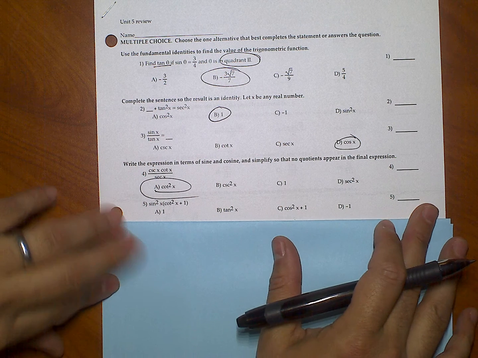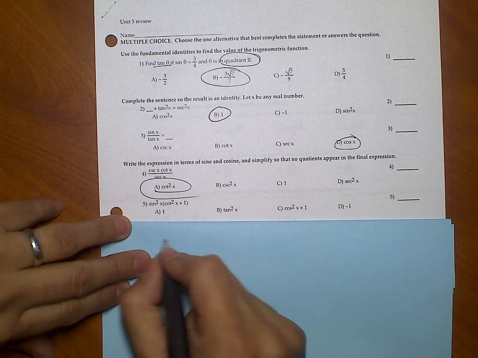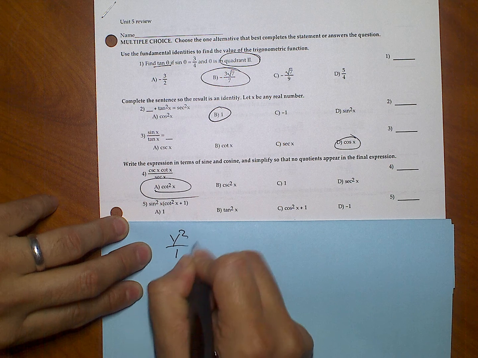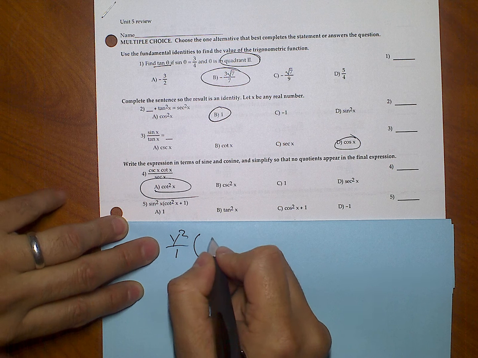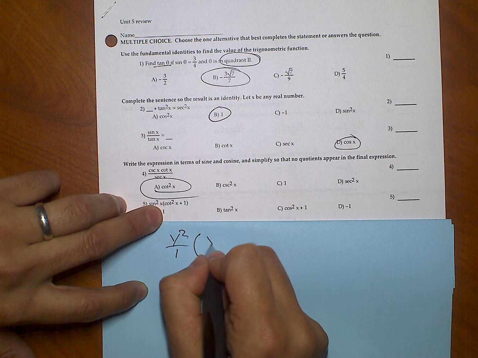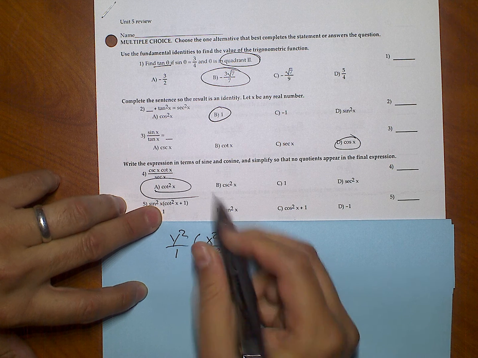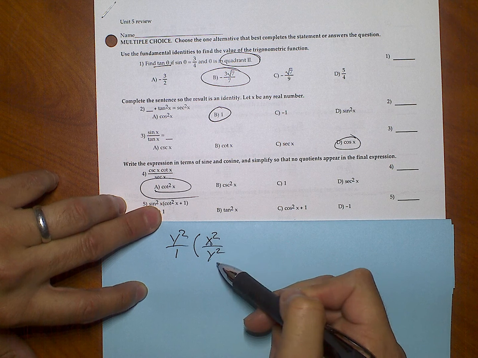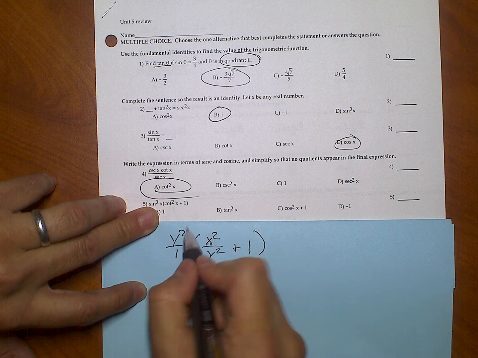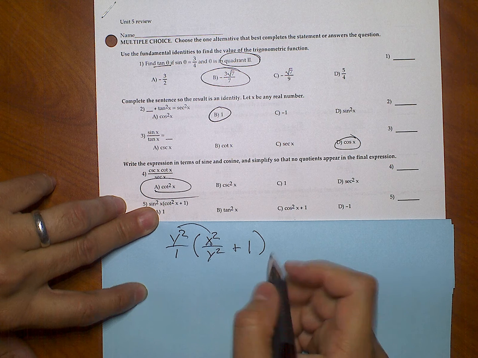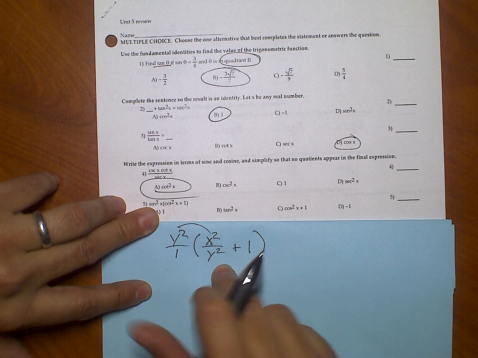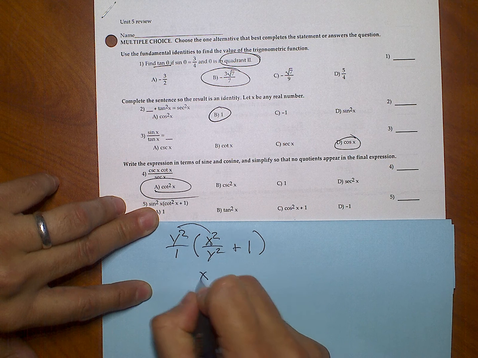Okay, so now let's translate number 5. How would I write that? y squared over 1 times x squared over y squared, right? Because cotangent squared, so both of them are squared, right? Okay, plus 1. So if I distribute here, what do I get? What happens to my y squareds? Cancel, so I'm left with just x squared.